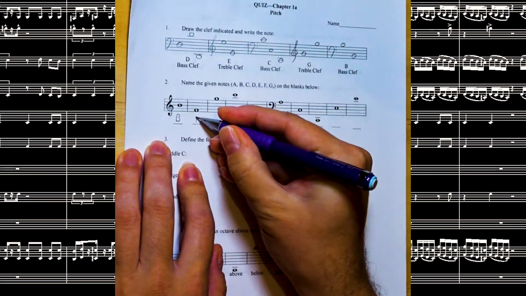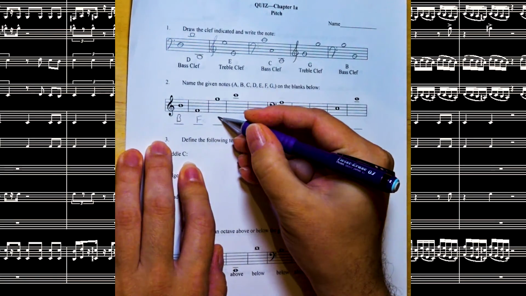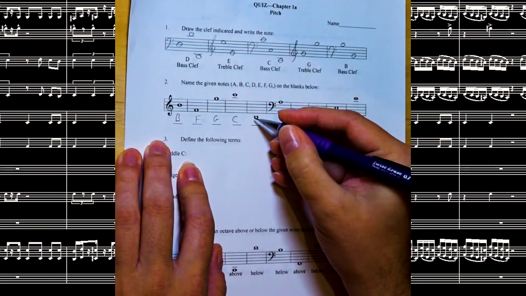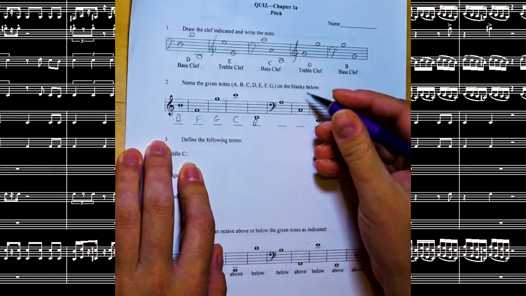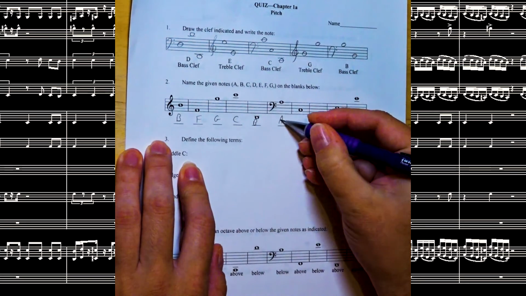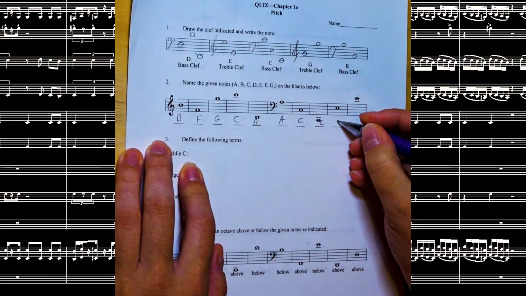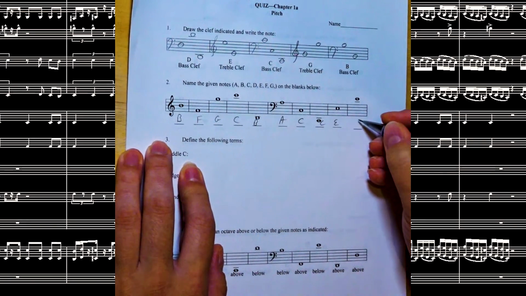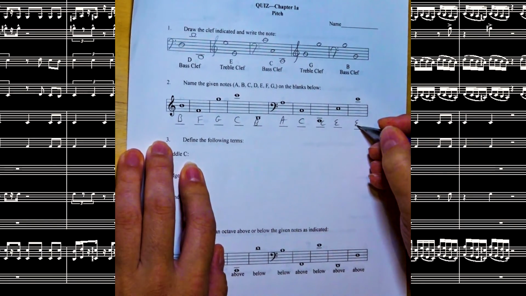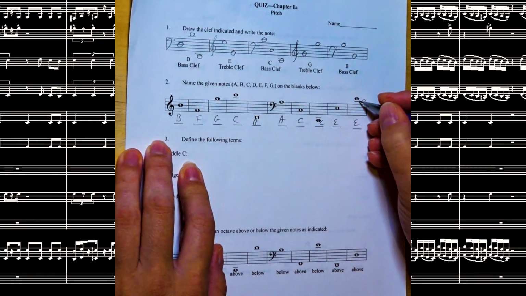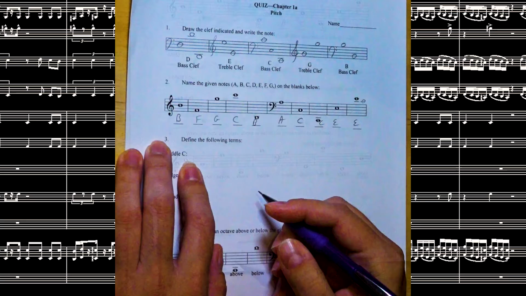B, F, G, C, B, A, C, C, E, and E. Because remember, this is middle C, C, D, E.